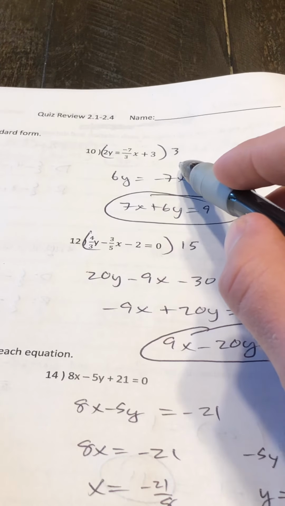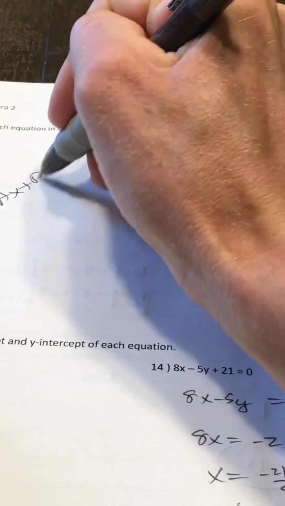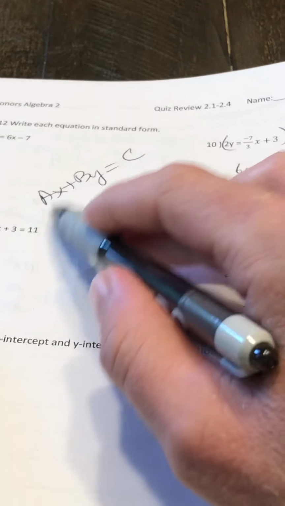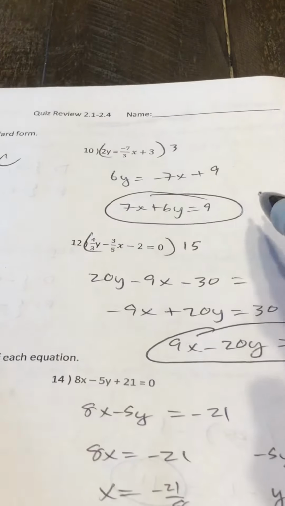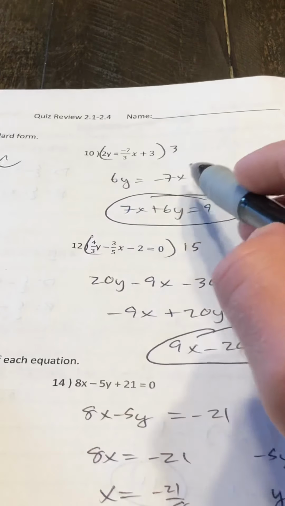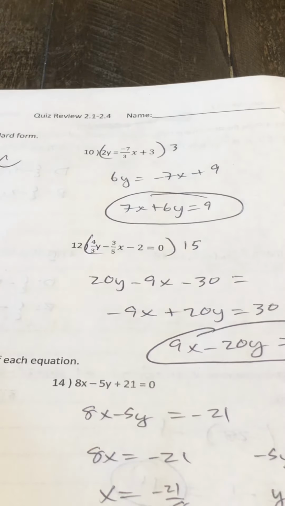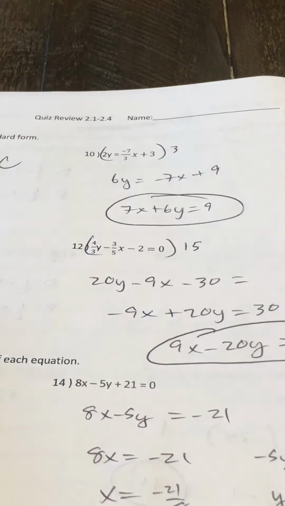I am going to write each equation in standard form. Again, this is standard form: ax plus by is equal to c. A and b aren't fractions. A must be positive, and x is written first. So multiply everything by 3. 6y is equal to -7x plus 9. I move the 7x over. It's -7x on the right, it's positive 7x on the left. Perfect standard form.